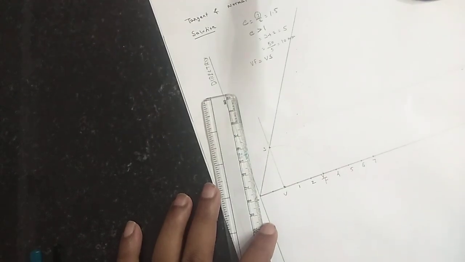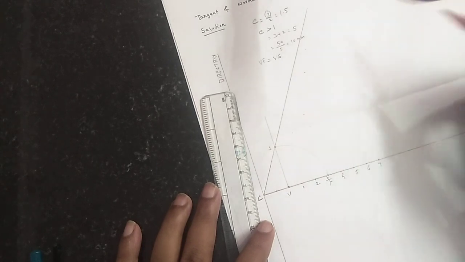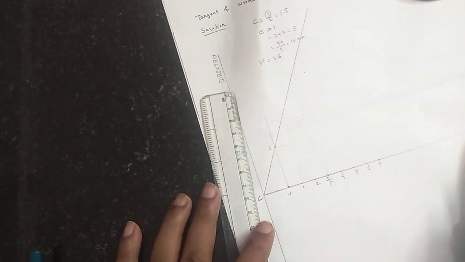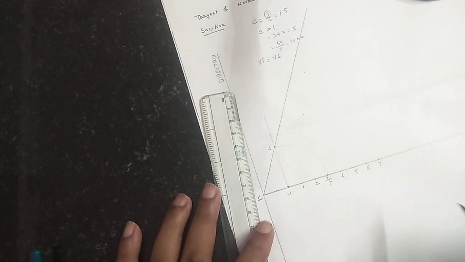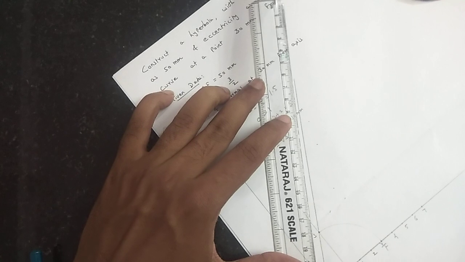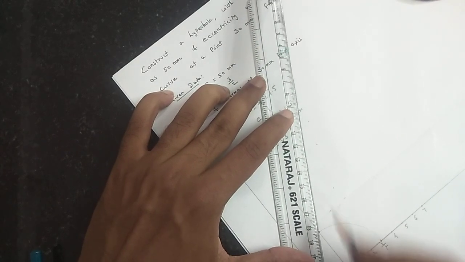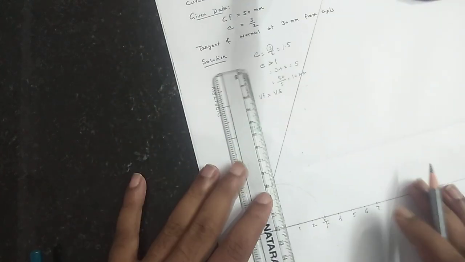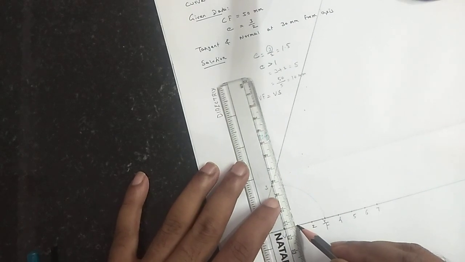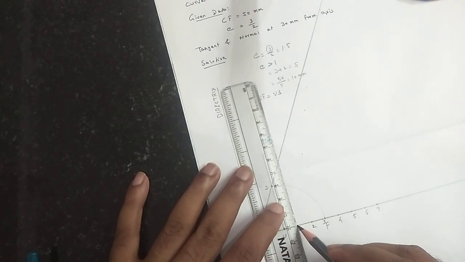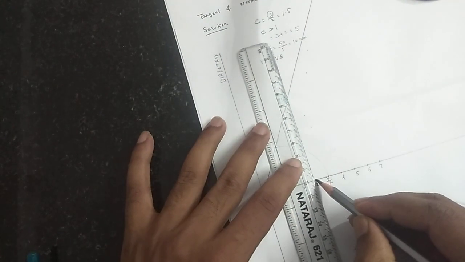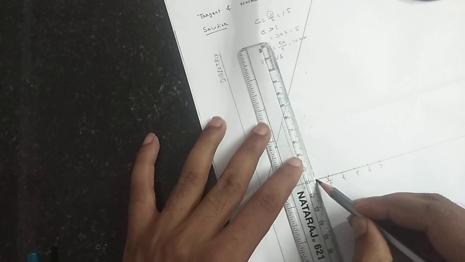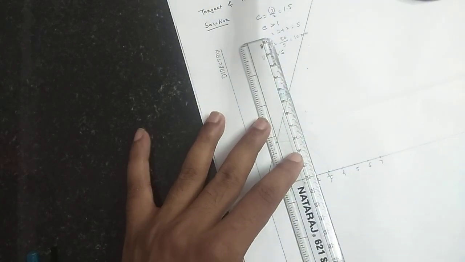The curve continues to infinity, so up to this 7th or 8th division is enough. Now from all the points, from point number 1, I am going to draw one vertical line. And now from point 2 I draw one vertical line. So from all points we need to draw a line.